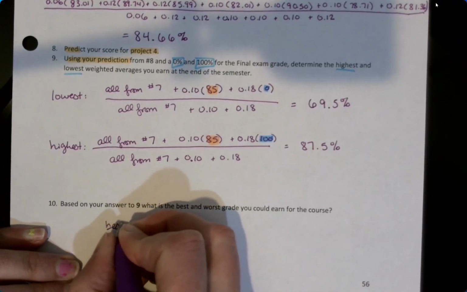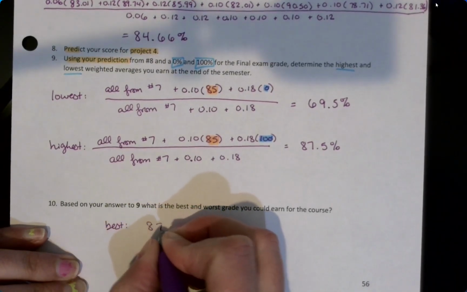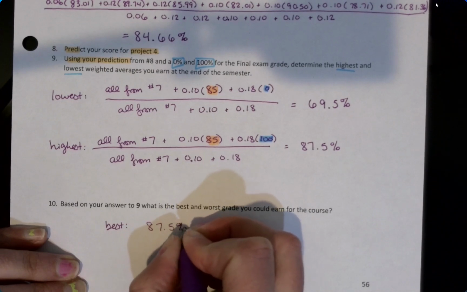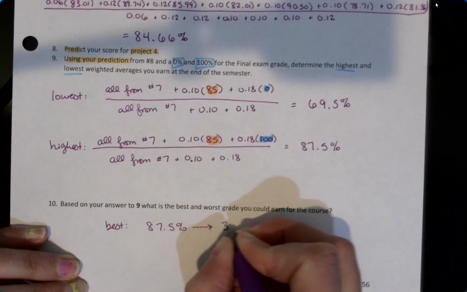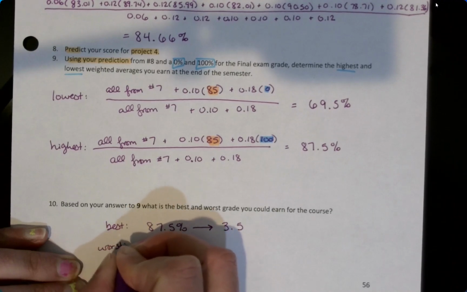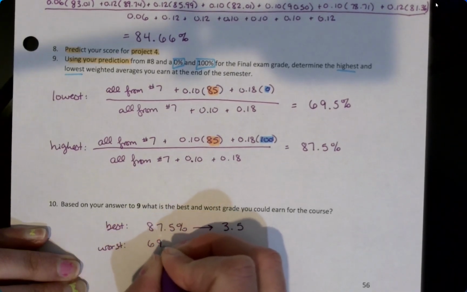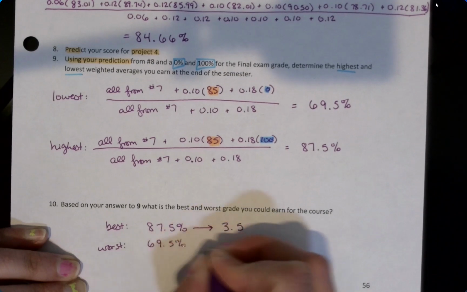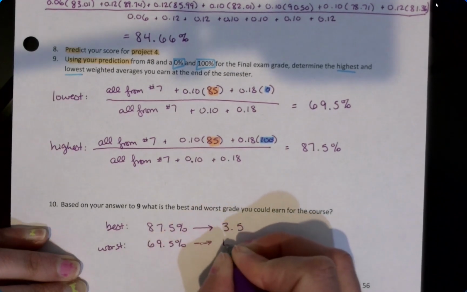I observe that my grade right now is 84.6%. And the highest I could get is only about 3 percentage points higher at 87%, compared to the lowest I could go being quite a bit lower at 69%.